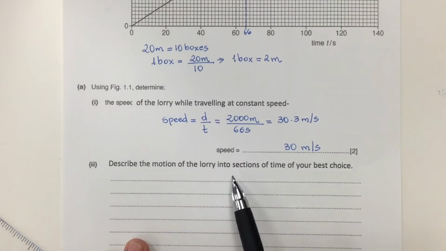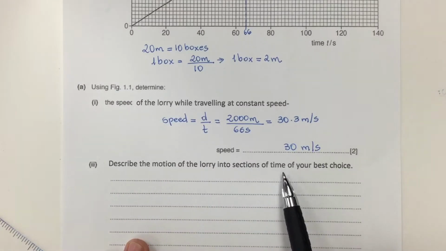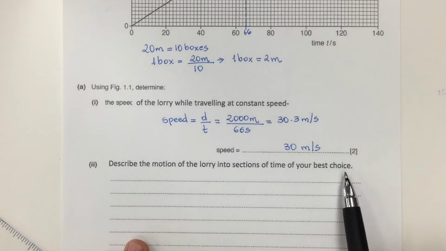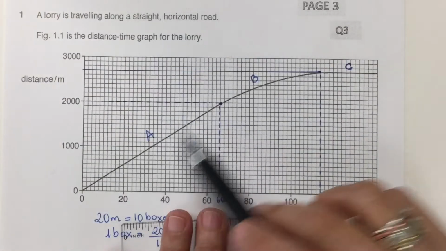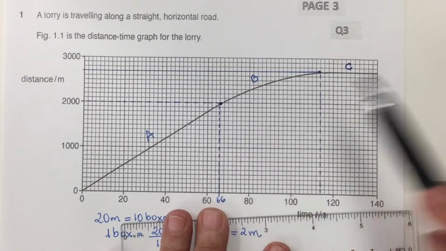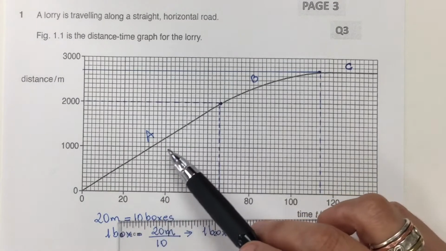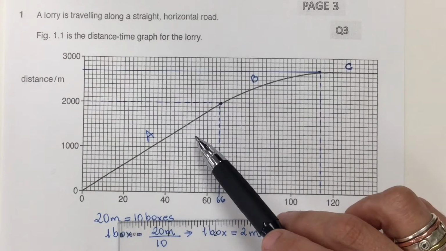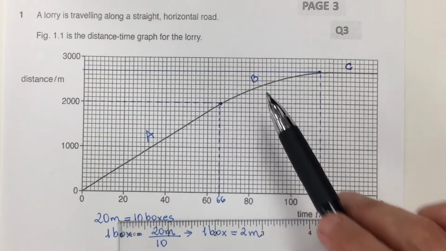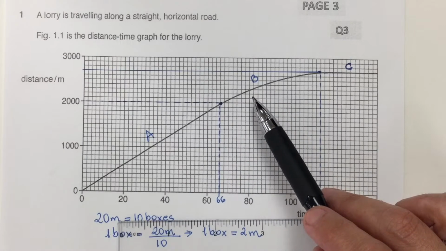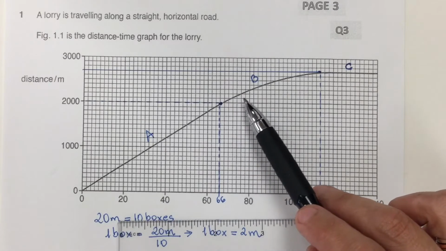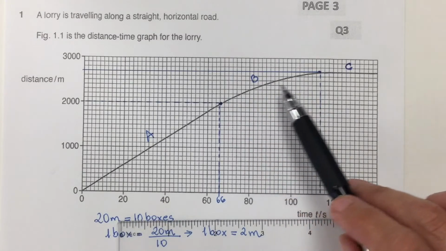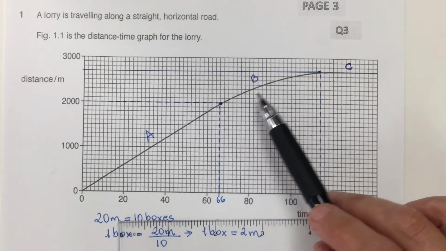Describe the motion of the lorry into sections of time of your best choice. We can divide this graph into 3 sections. Section A, the lorry is traveling at constant speed. Section B, the speed starts to decrease or decelerate because it's a curved line.